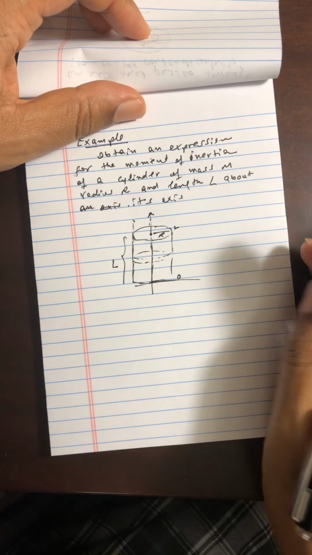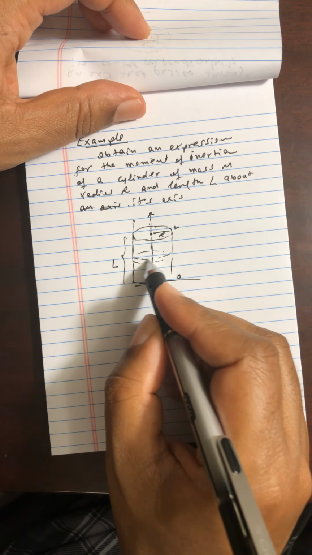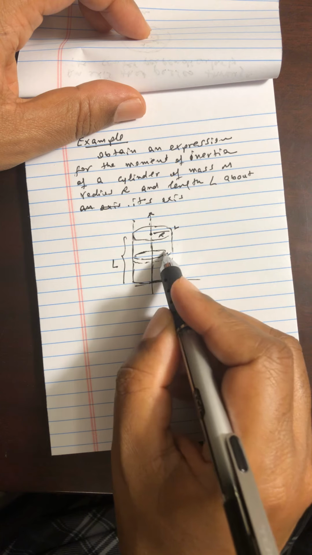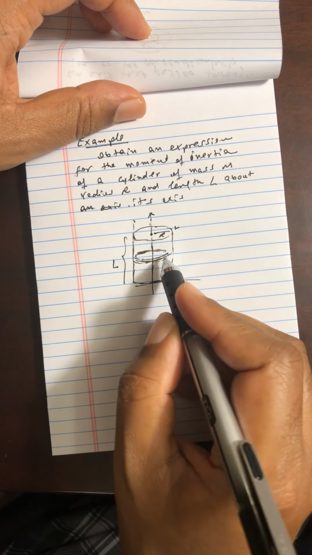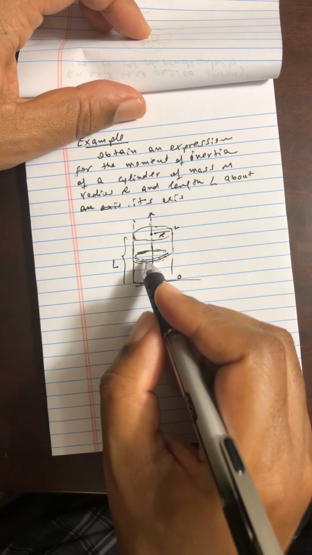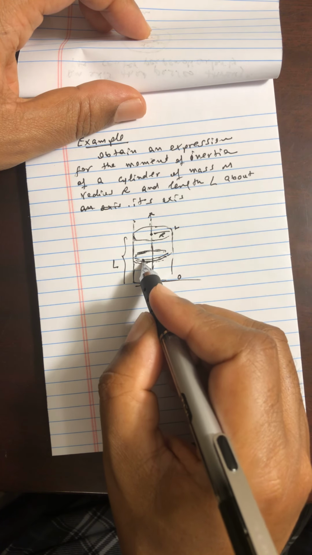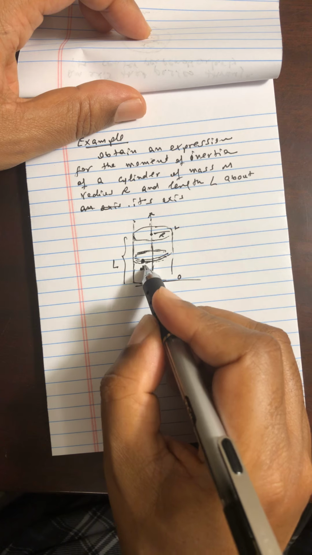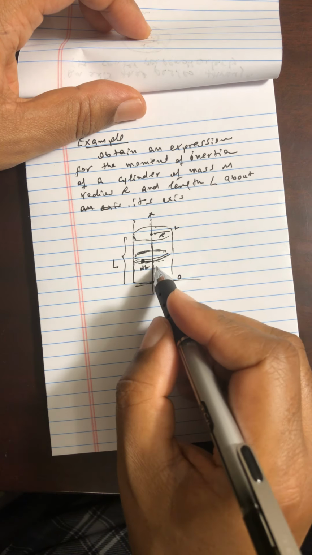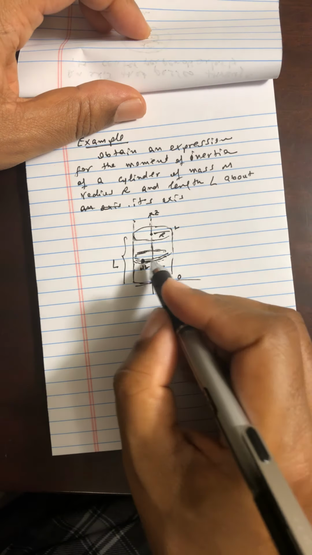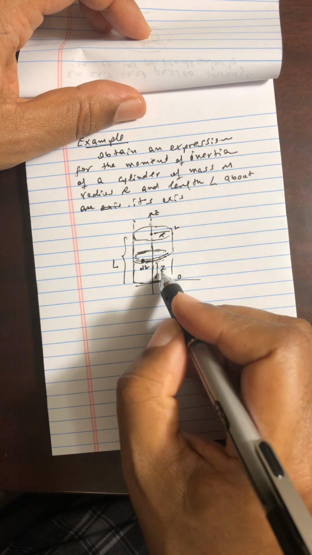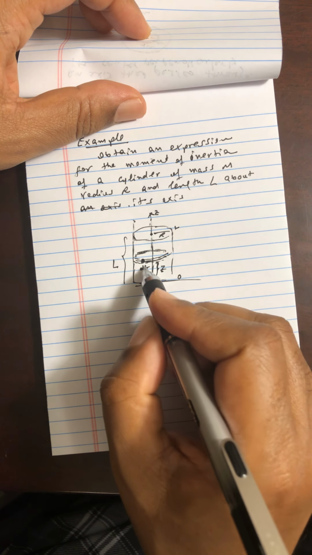All right, so we take this disk as our mass element. The disk has a radius r, but let's say its thickness is dz. So this is z, the z-axis. You've got this representative element, this is z, and this is dz.